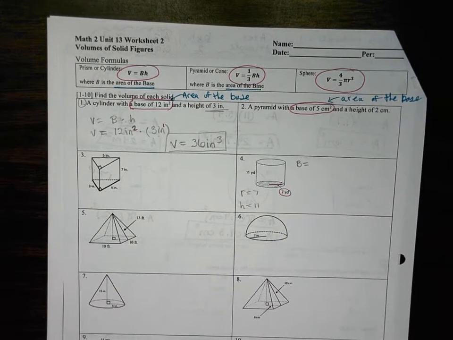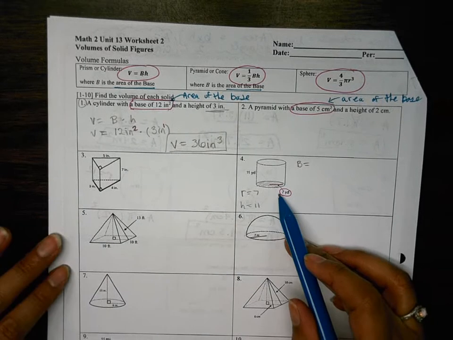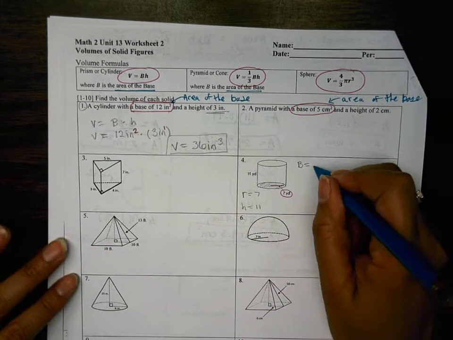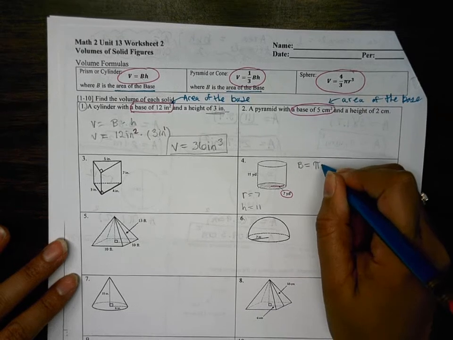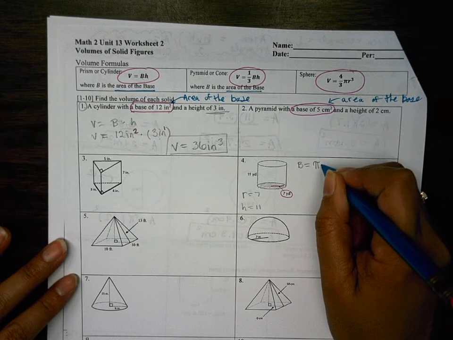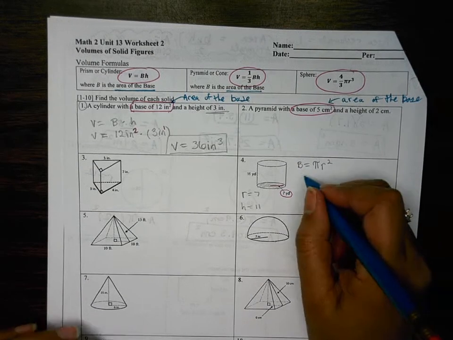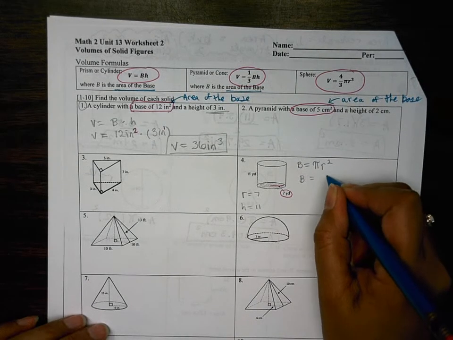What base is that? What shape, guys? Square, circle, triangle, what is it? Circle. What's the formula for the area of a circle? That's another thing you're going to have to know. Pi. Oh, come on, guys. Pi radius squared.